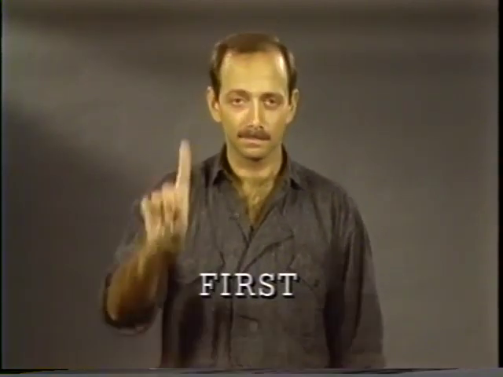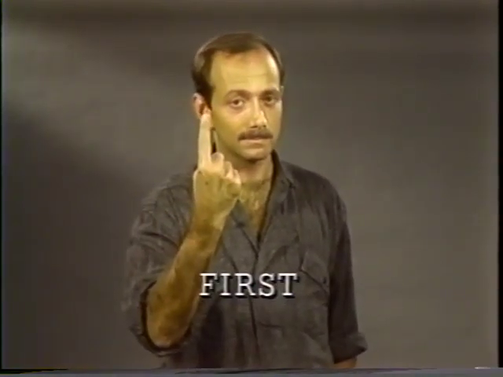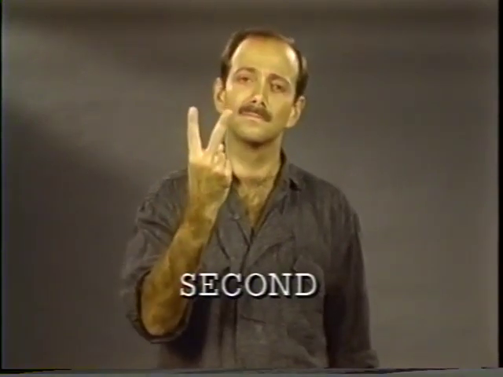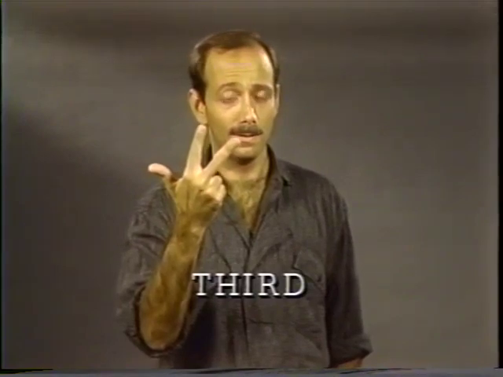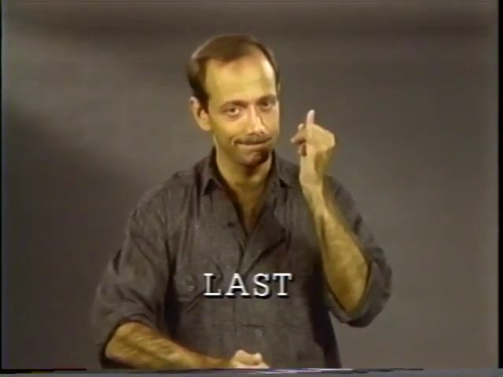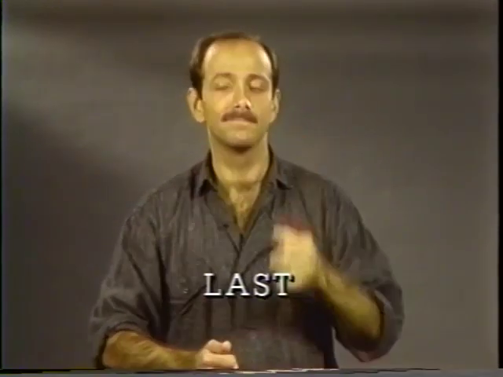Another way of forming ordinals is by twisting the wrist like this. I want to be first. Who is second? That apple is my third. You're last. The scene you just saw also talked about money. Let's first learn the signs for different coins and then how to express larger amounts of money.